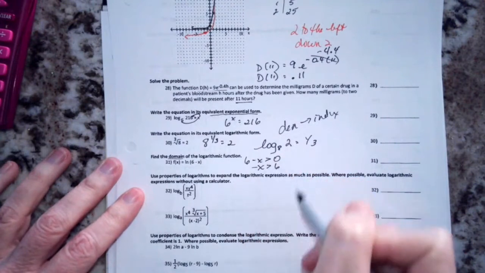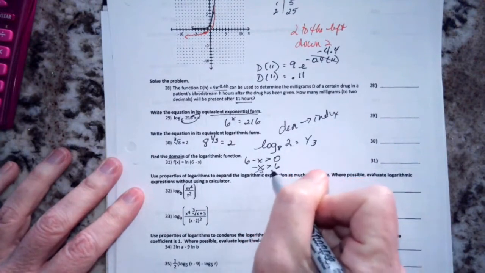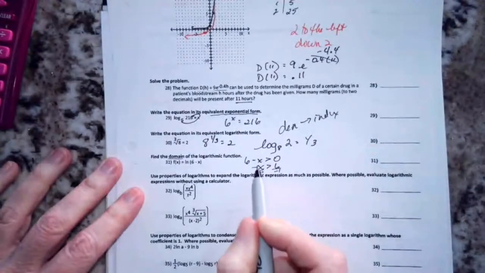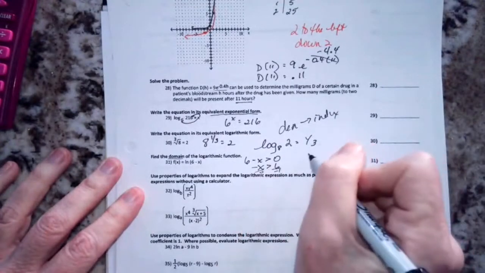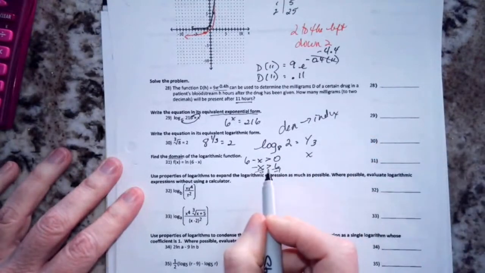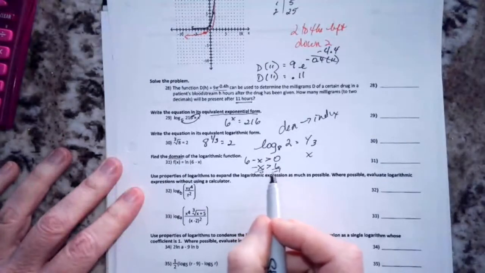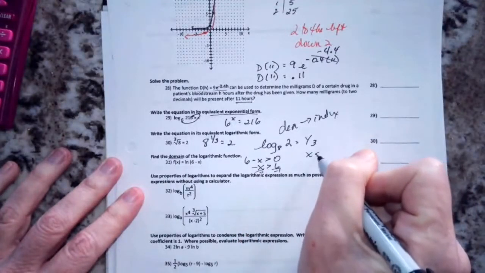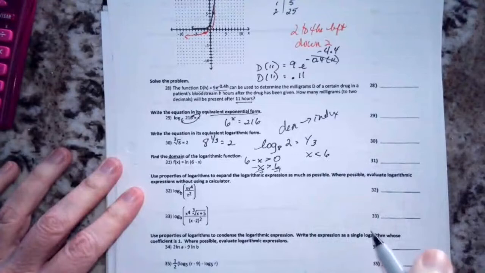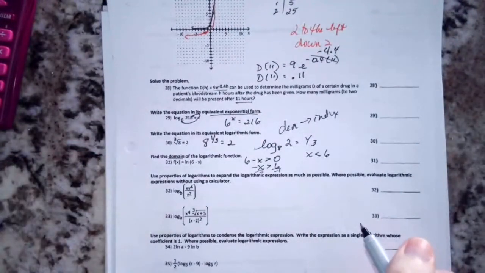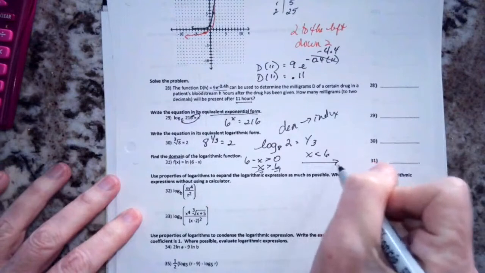Okay, let's solve this by moving the 6 over. Negative x needs to be greater than 6. Divide by -1. And again, we're dividing by a negative with an inequality. So this will flip the inequality around. Remember, anytime you divide by a negative, it becomes x less than 6. And in this particular problem, I think that we are using the interval notation.